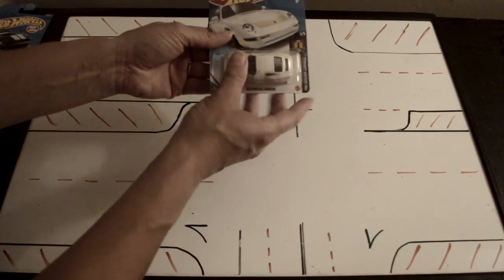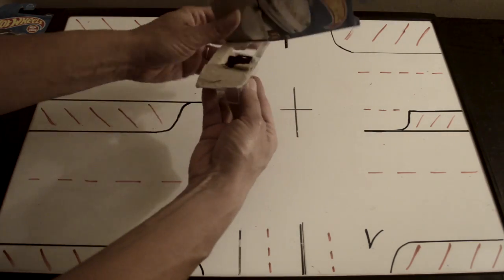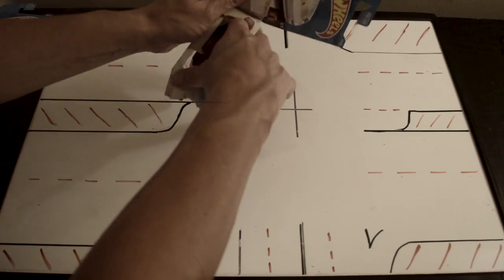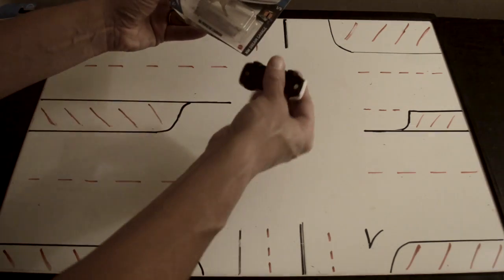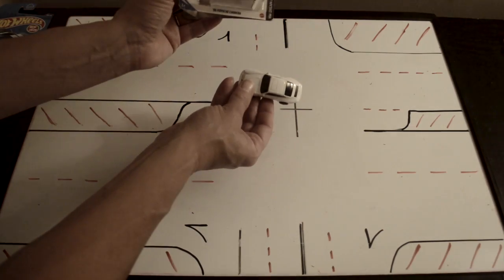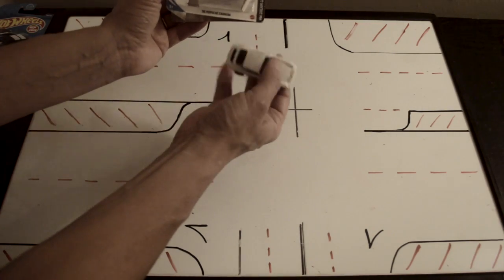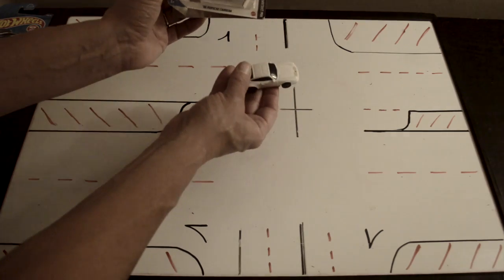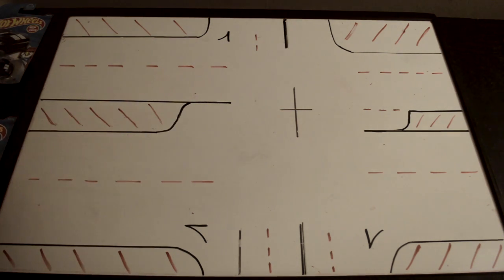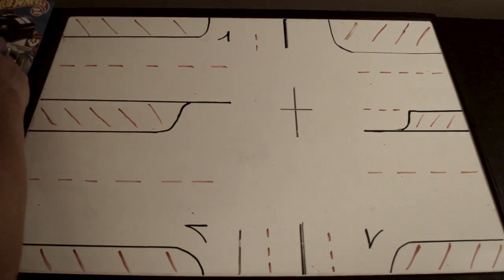I also got these cute little Hot Wheels cars. So let's see, let's take this one out. This one here is a 96 Porsche, which I definitely was not driving at the time. But that's what I'll be driving today for this video. I'll just put this to the side for a moment.